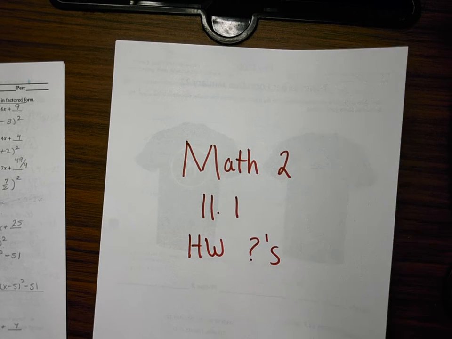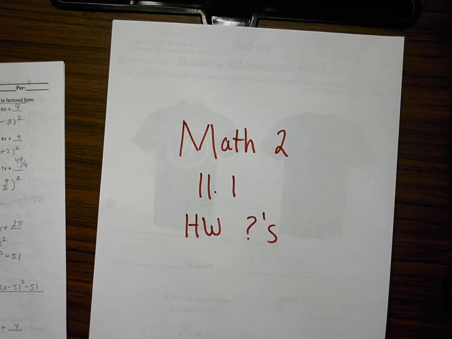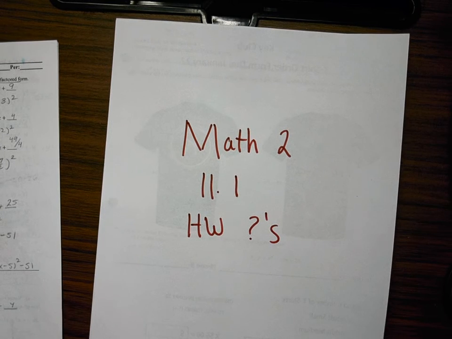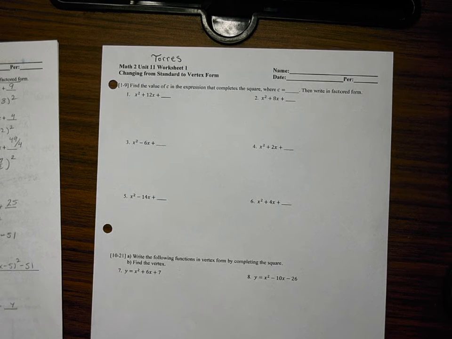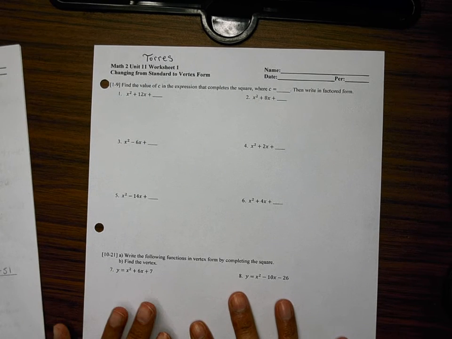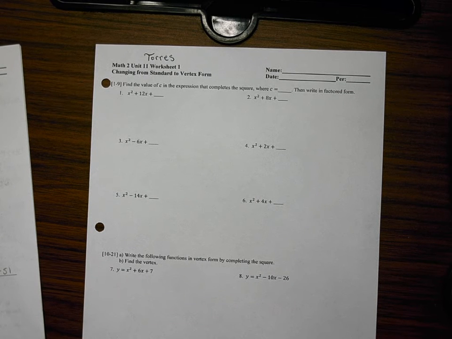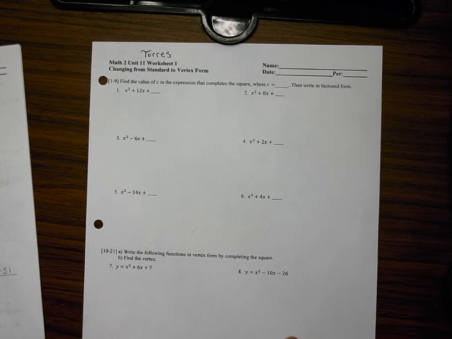This is Math 2 11.1 homework questions. That's Math 2 Unit 11 Lesson 1 homework questions. And this is the worksheet I handed out in class last Friday. We did it together, but some people were absent, so I'm going to go ahead and post this here for those, or if you just needed to see a few of them again, they are here.